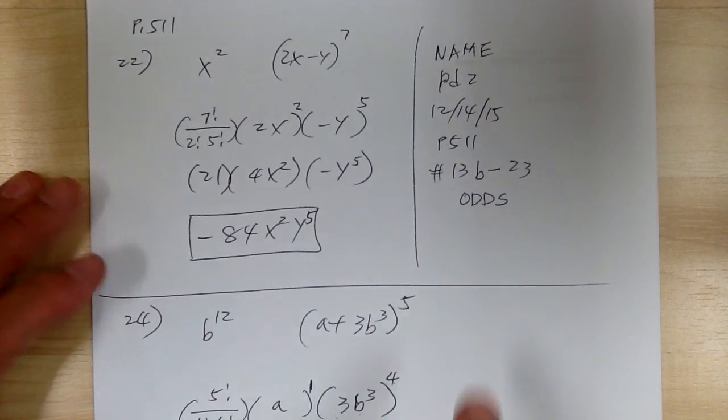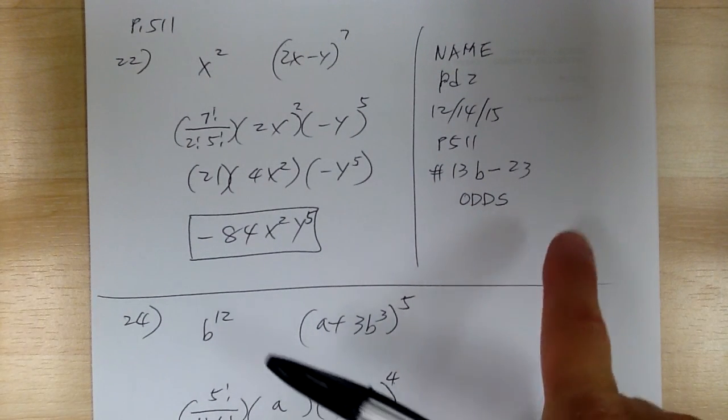Okay, so B, just do the B part. Don't do the A part for 13 and 15.